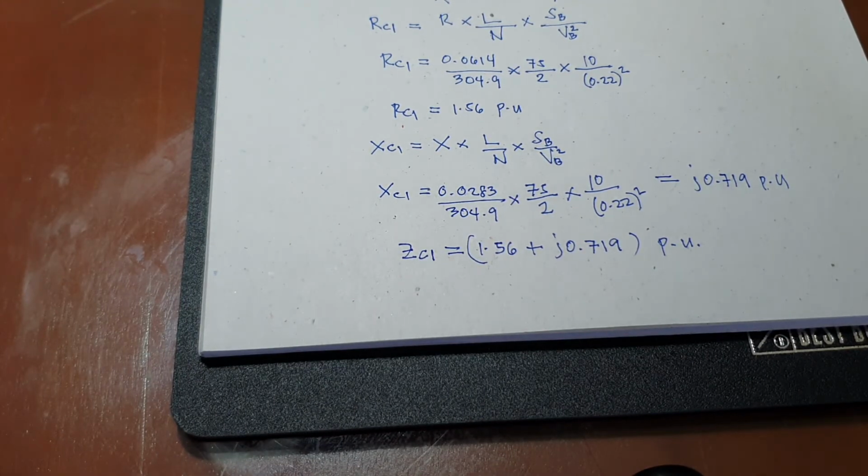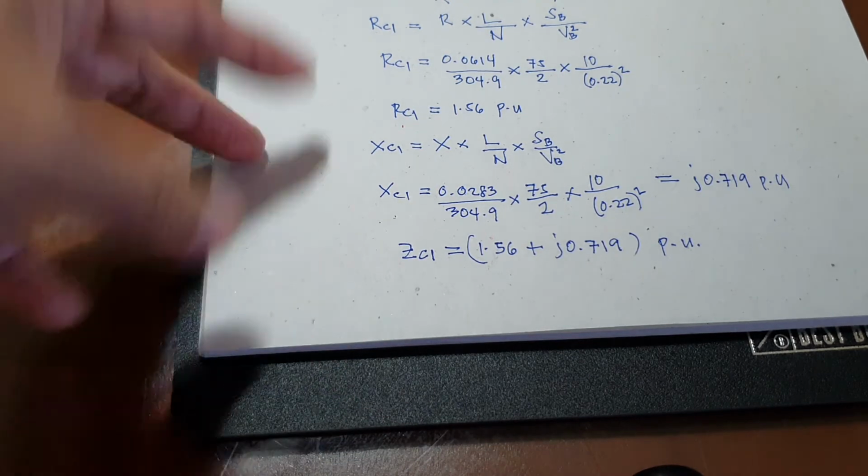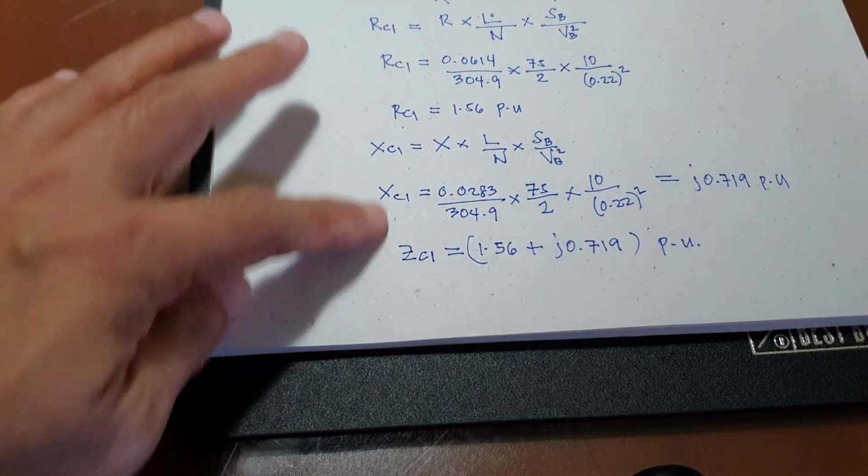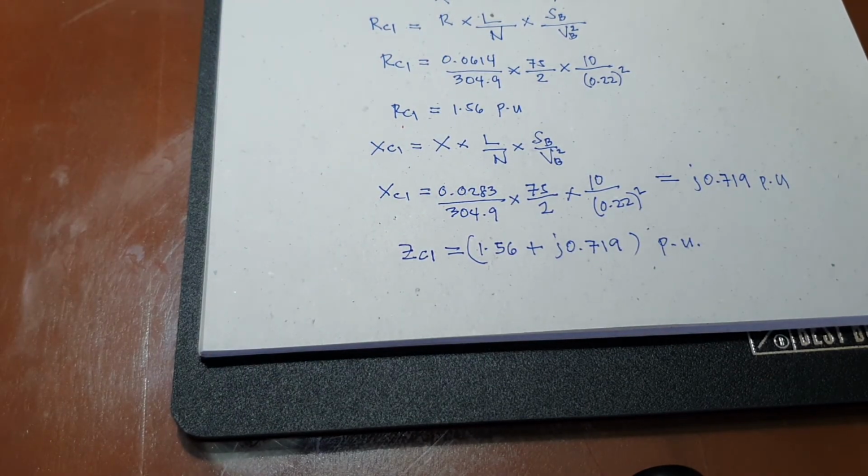And for the sub feeders, the procedure on how to determine them is the same. So next we are going to determine the impedance of the lump sum motors.